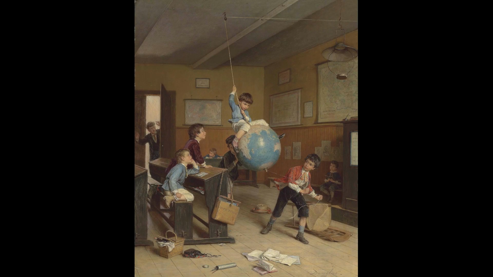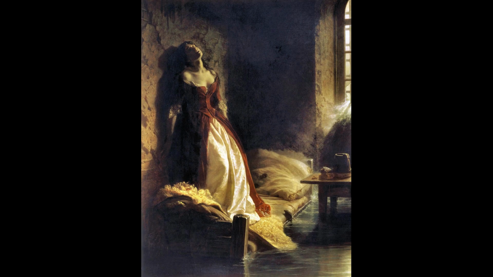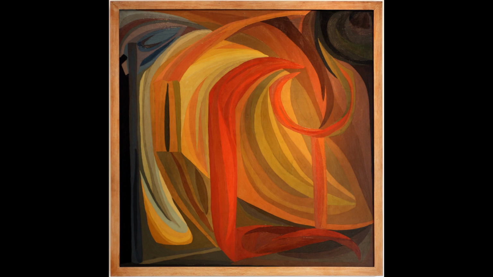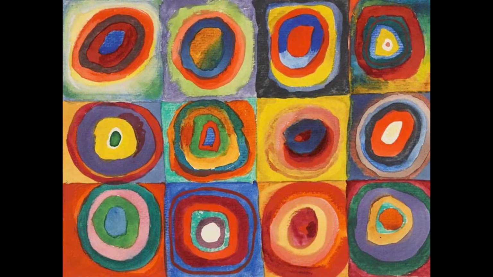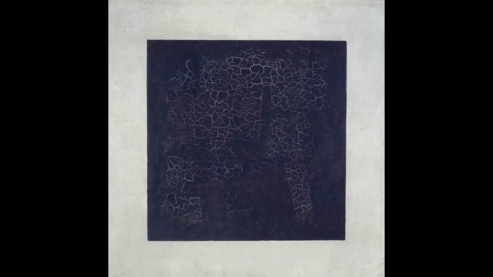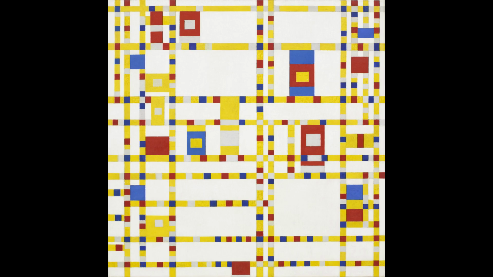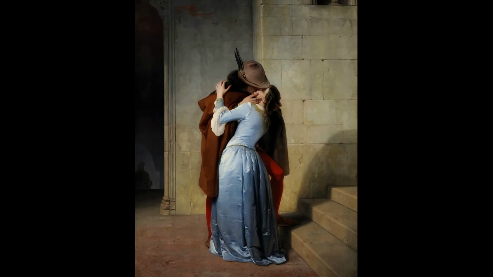Are you more a fan of figurative paintings like this? Or do you prefer more abstract works like this? I would love to hear from you in the comment section down below where you stand in this discussion. And as beauty is in the eye of the beholder, I won't judge you.